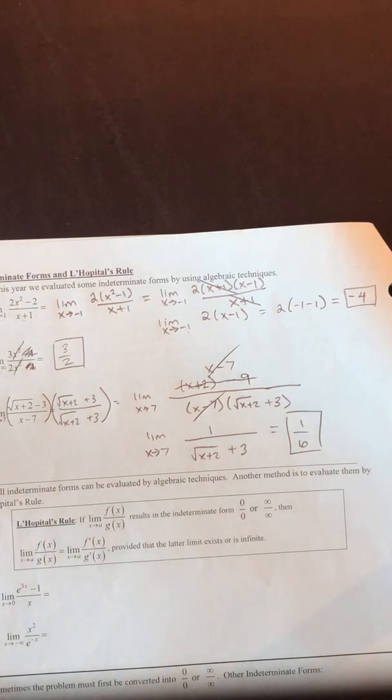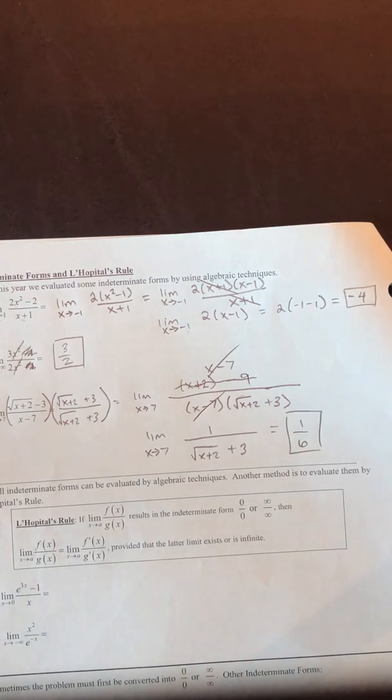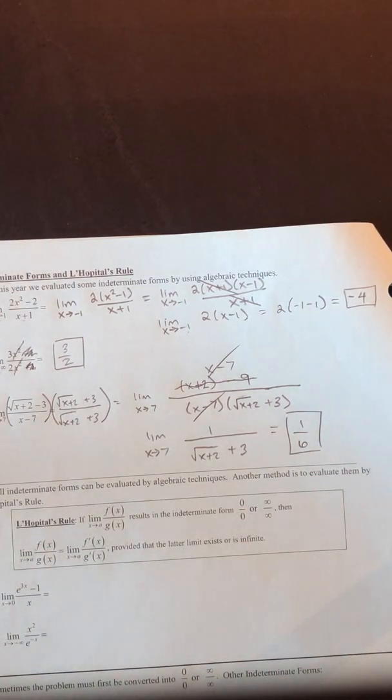It says, not all indeterminate forms can be evaluated by algebraic techniques. Uh-oh, that seems scary. However, another method is used to evaluate them, and that thing is called L'Hopital's rule. Let's read it.